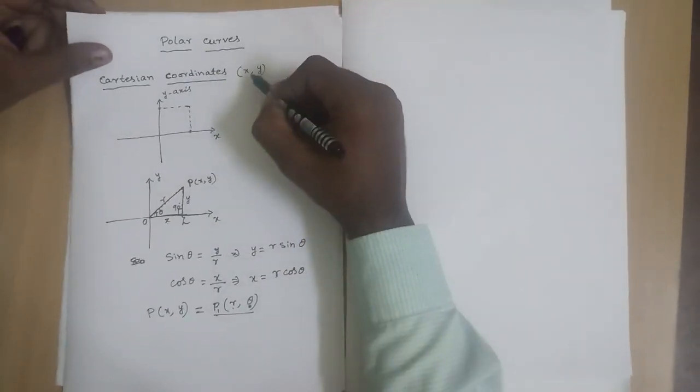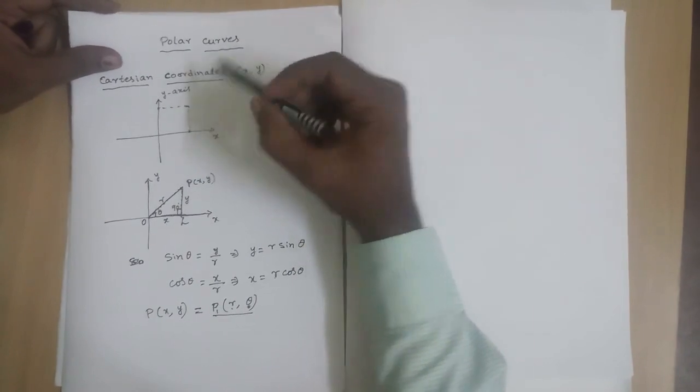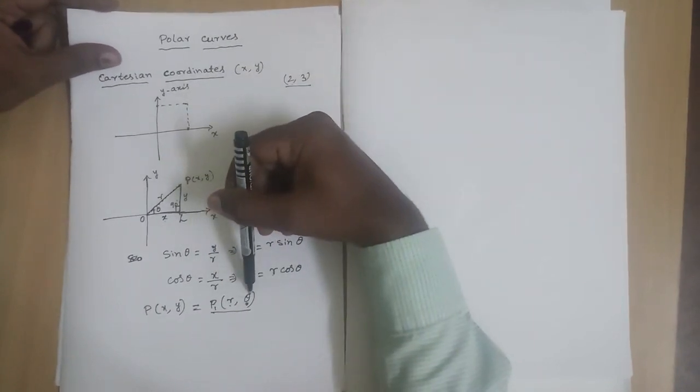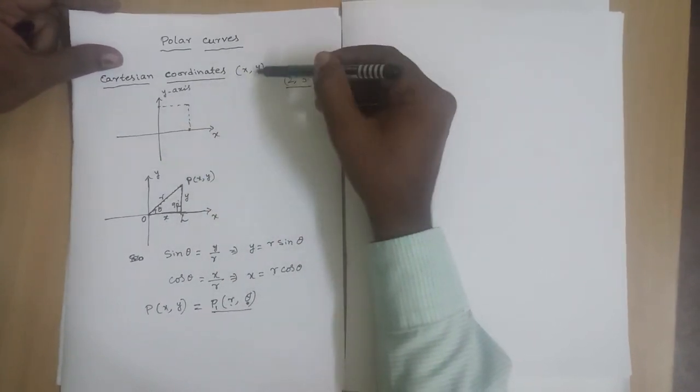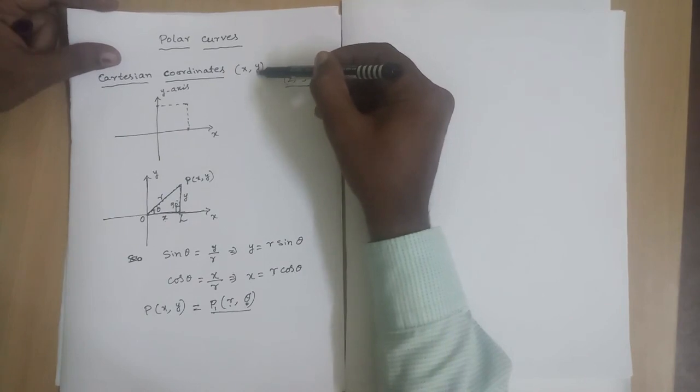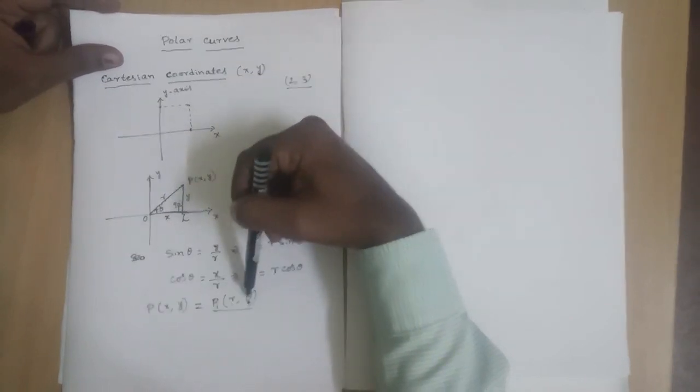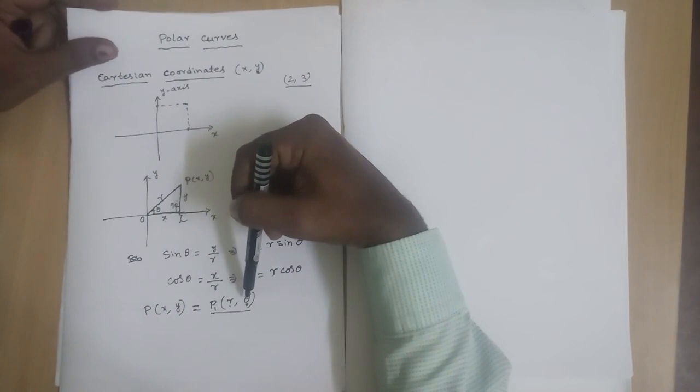So remember that: x and y are the Cartesian coordinates and r and theta are the polar coordinates. You know how to plot the graph for Cartesian. Now we will check how to draw for polar coordinates.